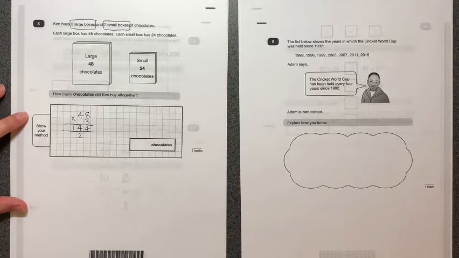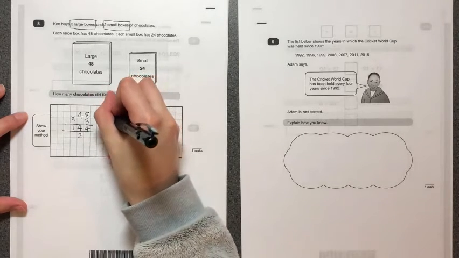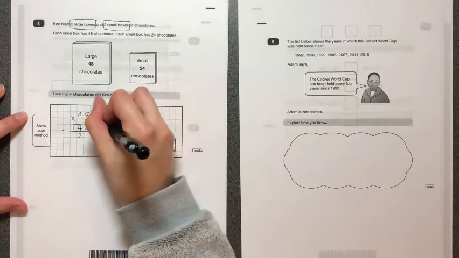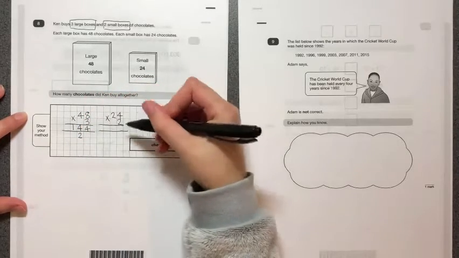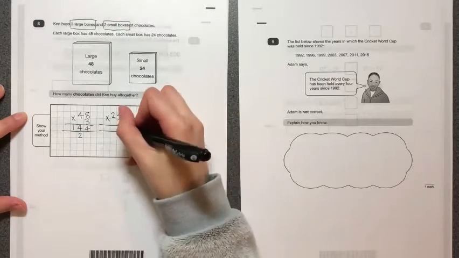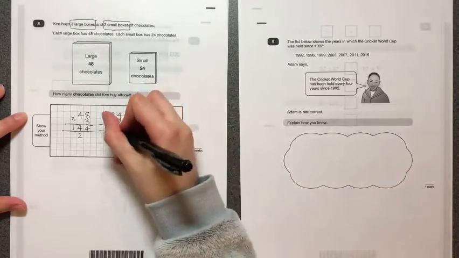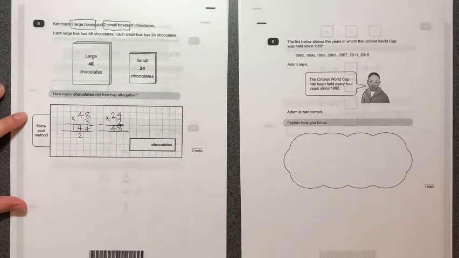Moving on to our small boxes, 24 times by 2. If you can work this out mentally, that's great. If not, you can do this like so. 2 times 4 is 8. 2 times 2 is 4, gives us 48.